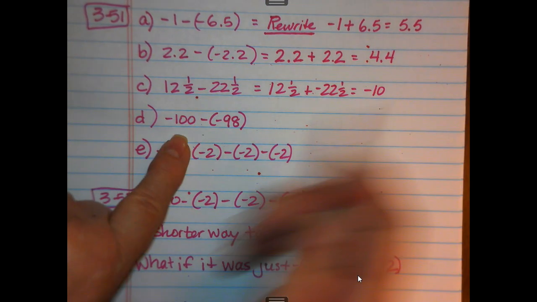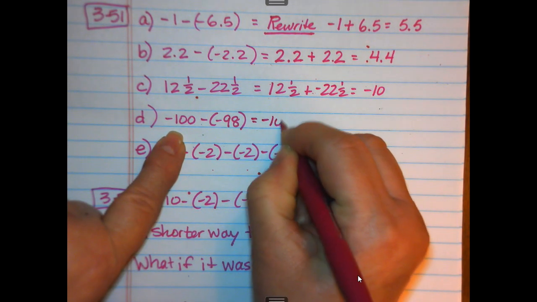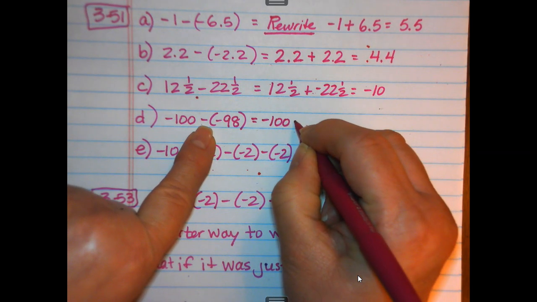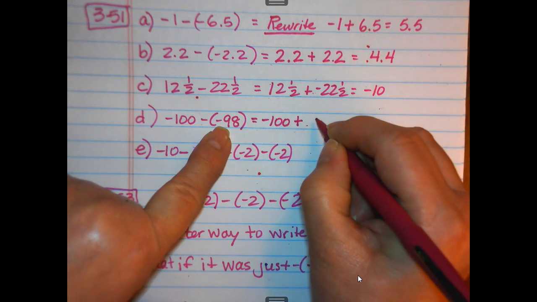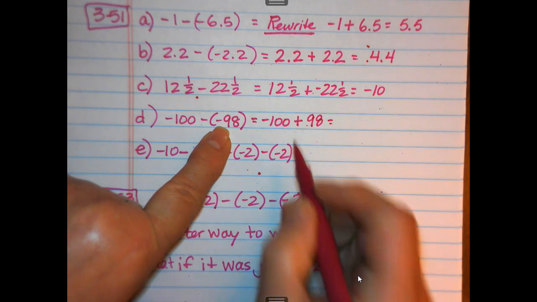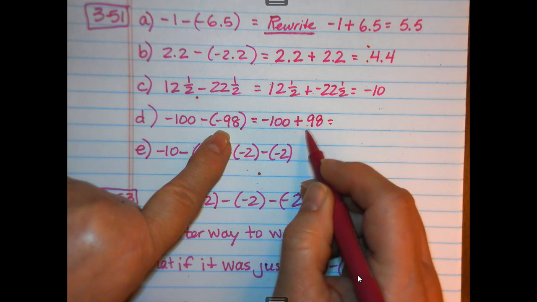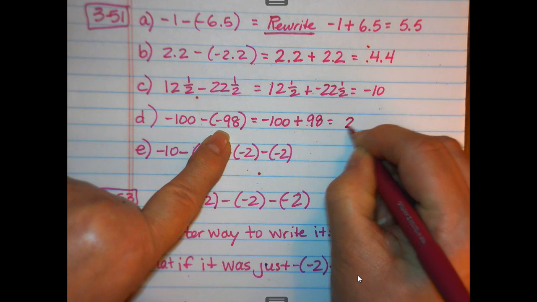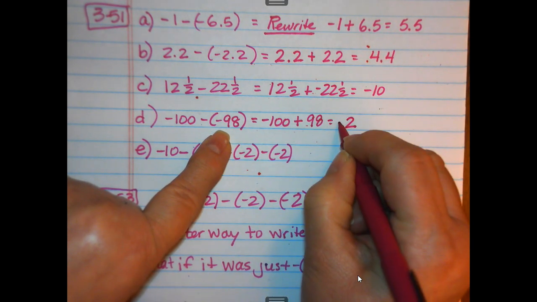So this is kind of a nice problem to think about in the situation that we're working through today. This problem here, if I'm going to rewrite it, this would be -100. So we keep the first number the same. We change the operation sign to add, and then we add the opposite of -98, which would be 98. And this is pretty easy for us to do in our head because these numbers are close together, and I know that there's 2 that is the difference between them, and there's more negatives, so the answer is going to be negative.